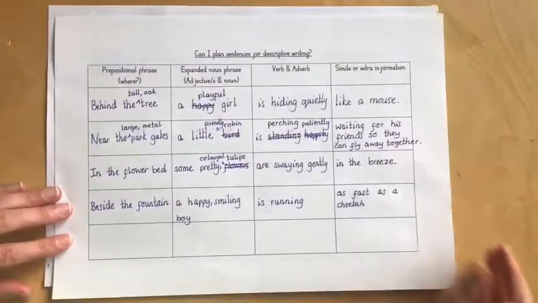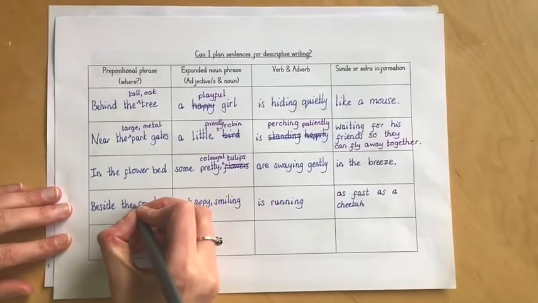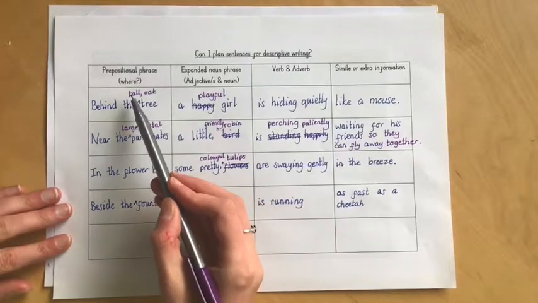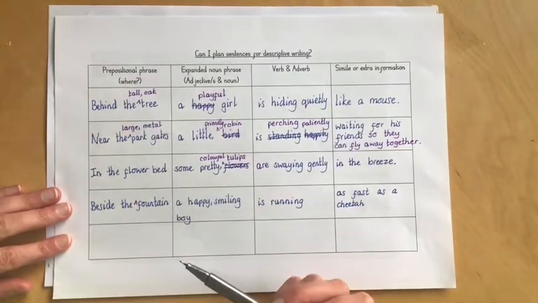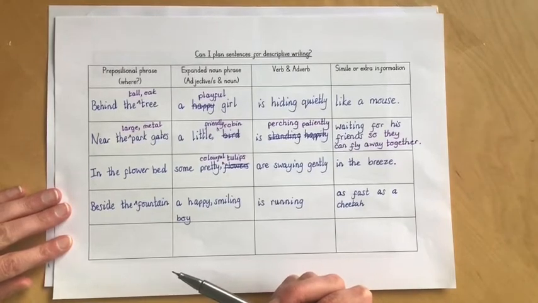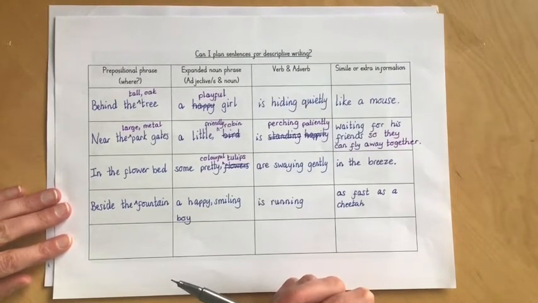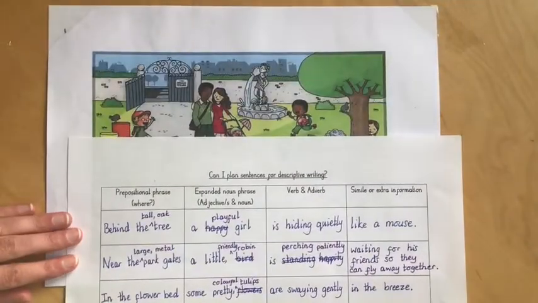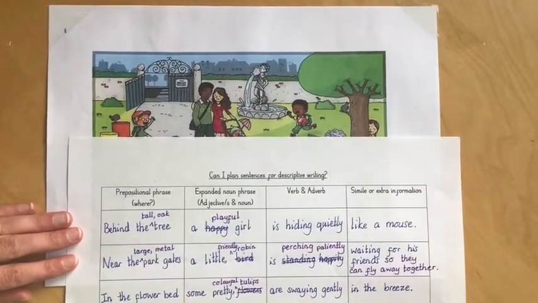So I'm going to add in that word here. Actually, I've already used the word tall to describe my tree. So a little bit of a different word might be more sensible and make my writing more interesting. Let's have a look and see how else I could describe the fountain.